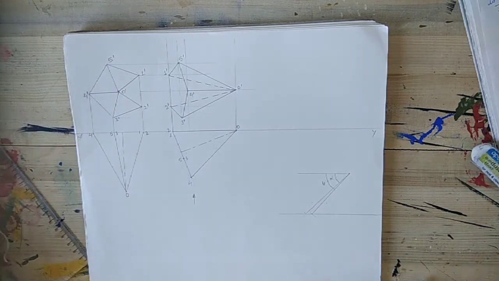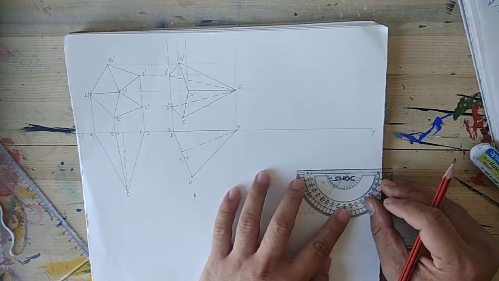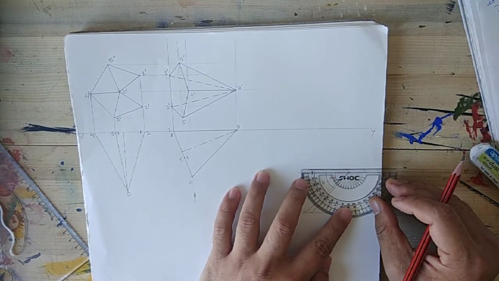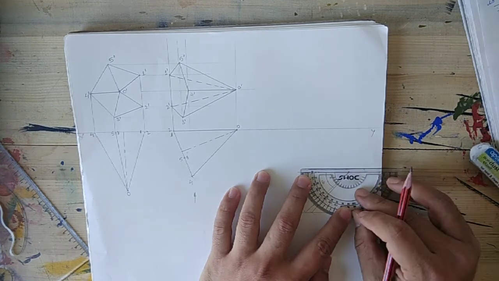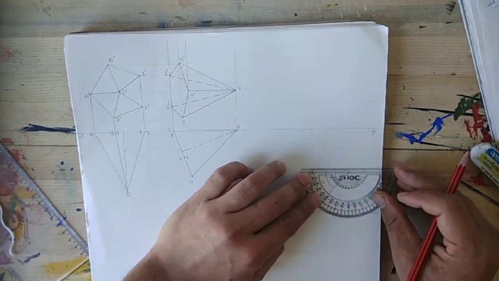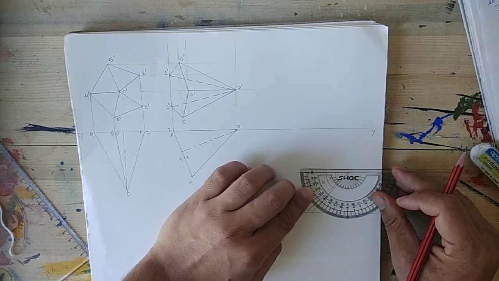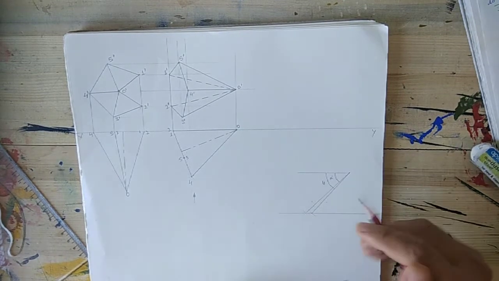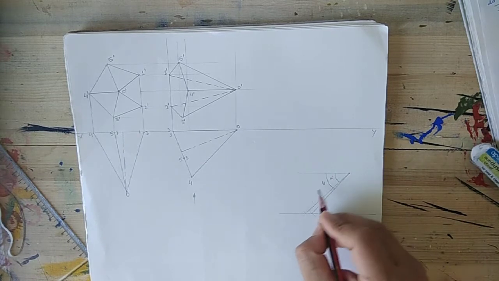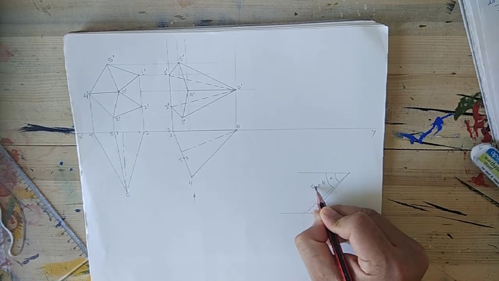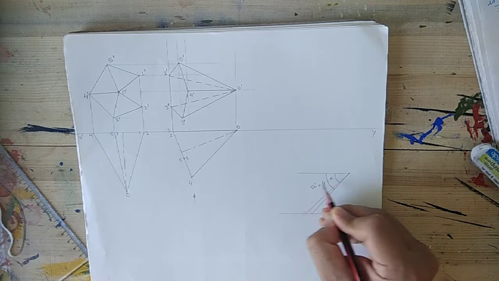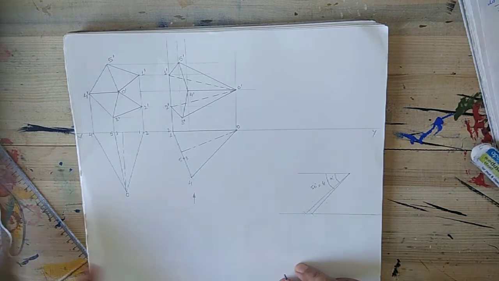So now class, we need to measure this angle theta. It is coming to 50. So your theta is 50.